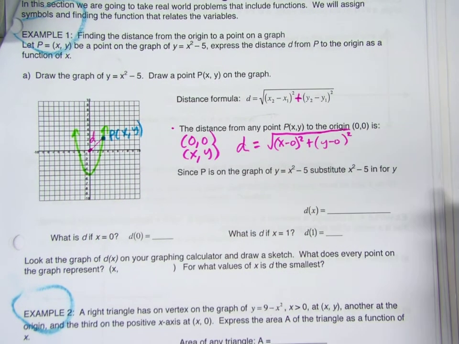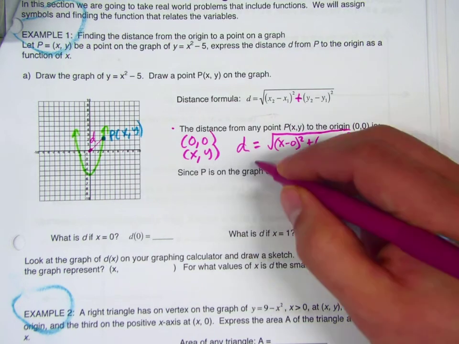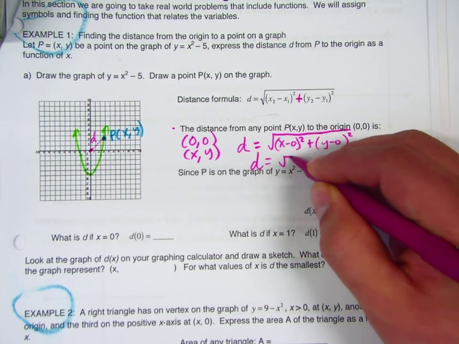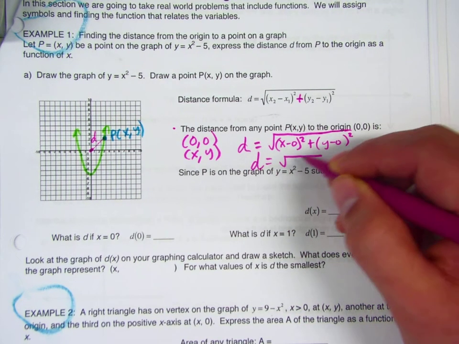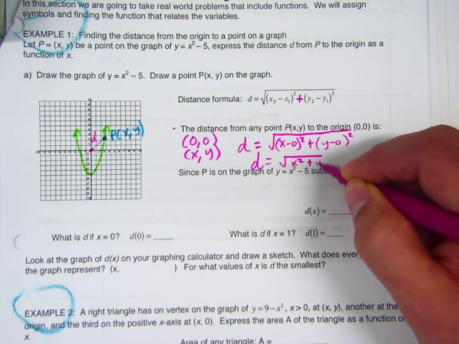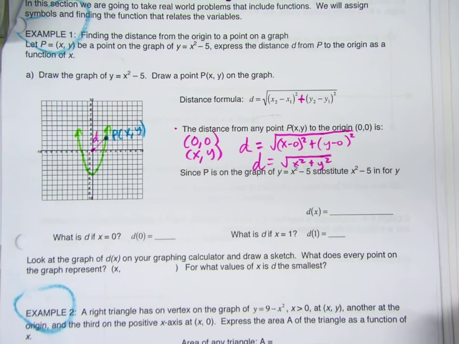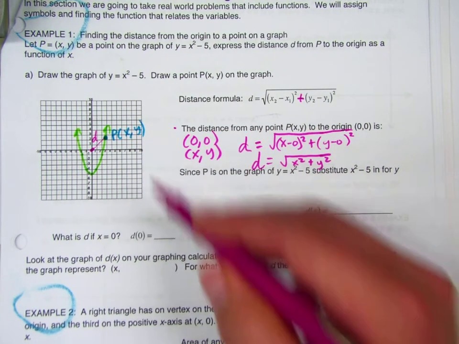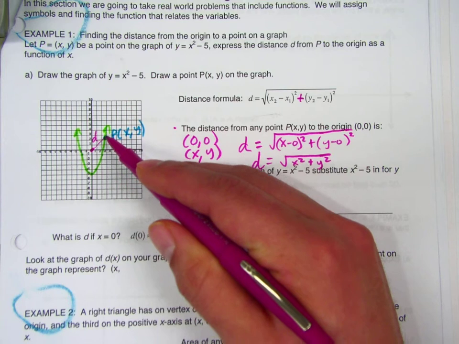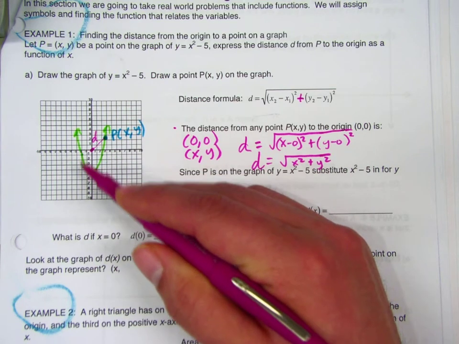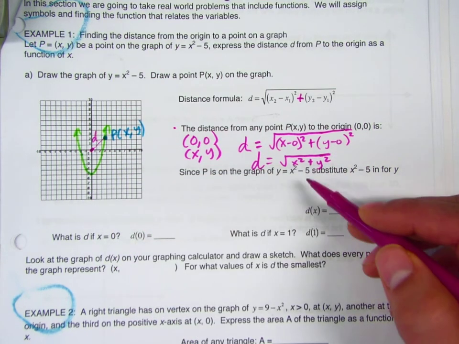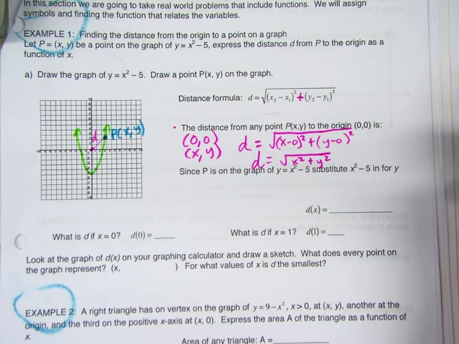Okay. And we can simplify that. X minus 0 is just x, so we have x squared. And then y minus 0 is just y, so y squared. And so our distance model is that the distance from any point on the parabola to 0, 0 is just going to be the square root of x squared plus y squared.